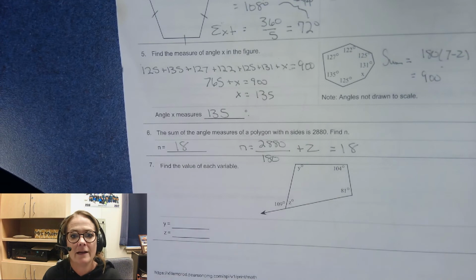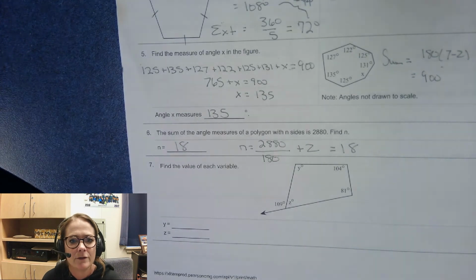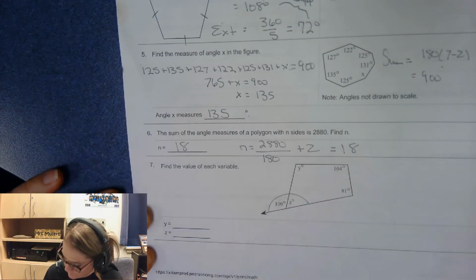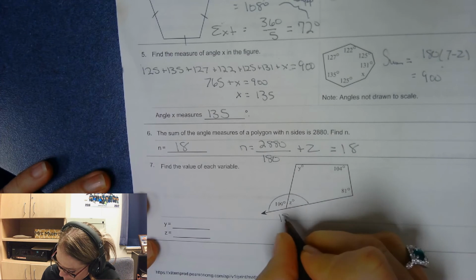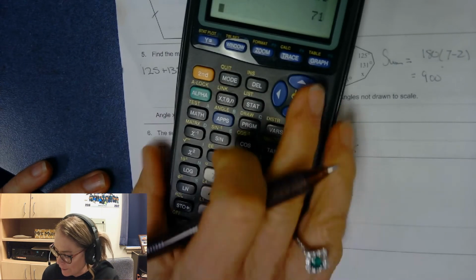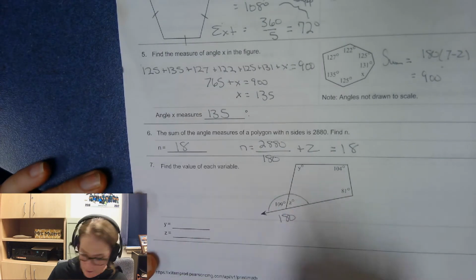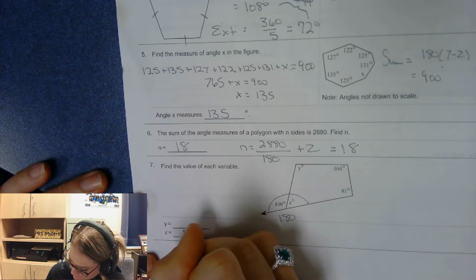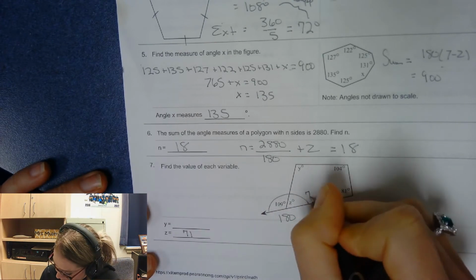Find the value of each variable. Those are just going to be supplementary, so that's going to be 180. You've got your calculator, you can do that in your head, but there you go. That's just going to be 71 right there. So that's x equals 71, and we'll write that there.